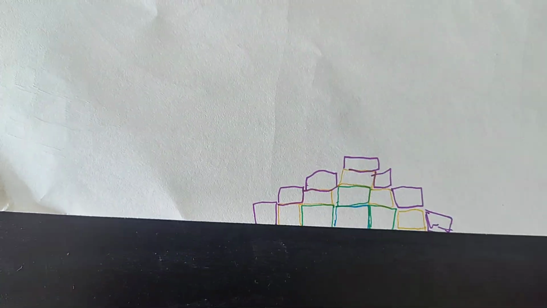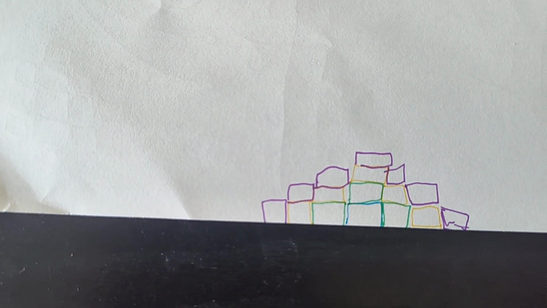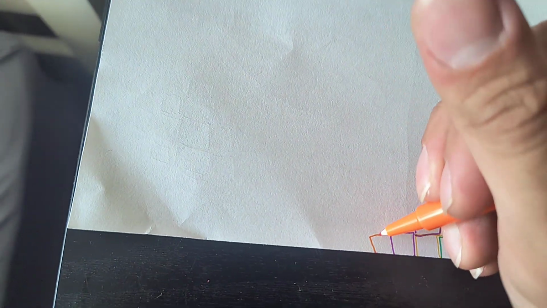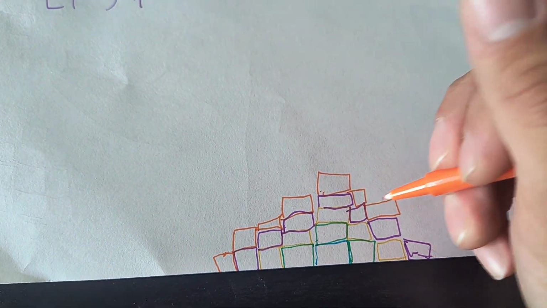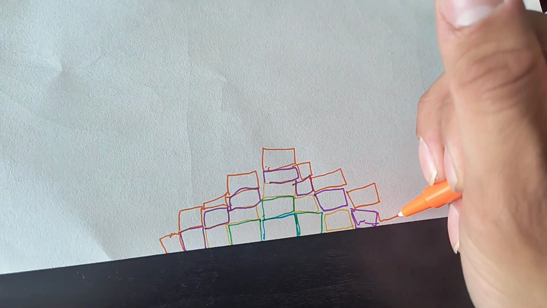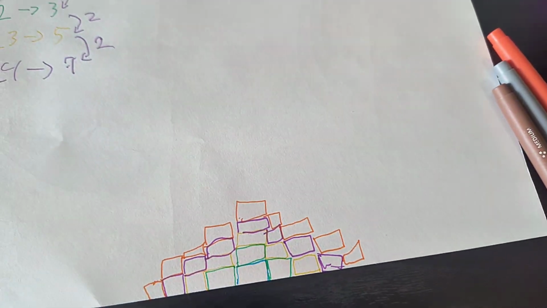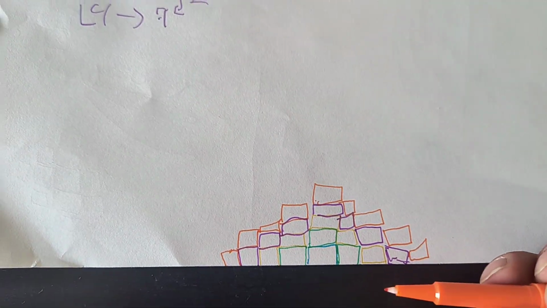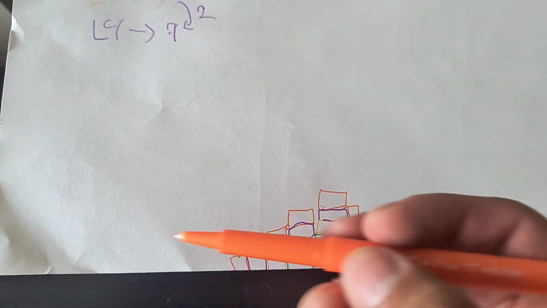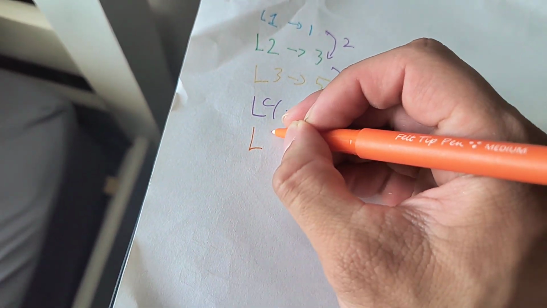To make layer 5, we're going to have to add 9 blocks. Let me show you. We're going to have to add 9 blocks. Look. 1, 2, 3, 4, 5, 6, 7, 8, 9. To cover up this side. I know these cubes are drawn horribly, but you get the idea. They're covering up the sides. So we had to draw 9 to cover up all the sides on that layer.